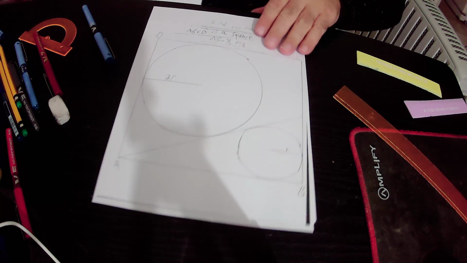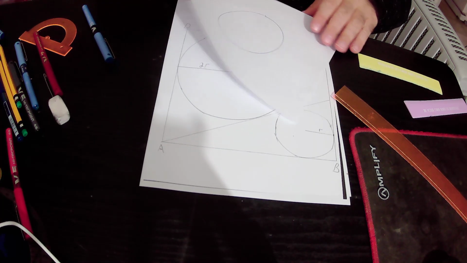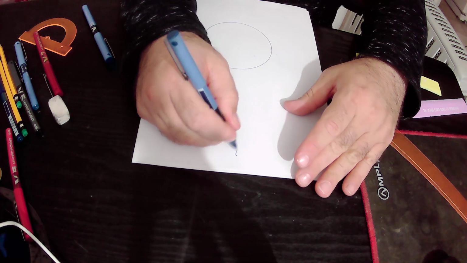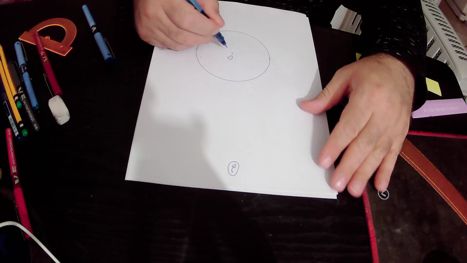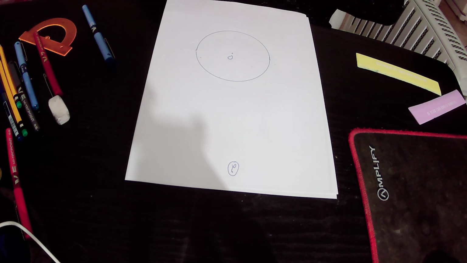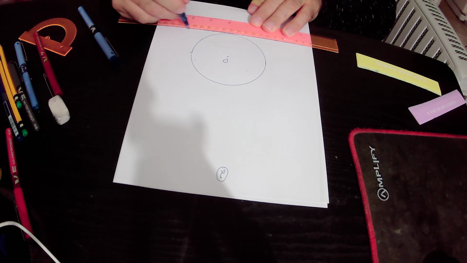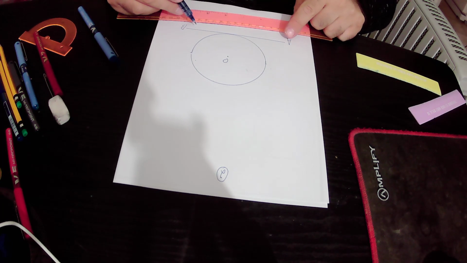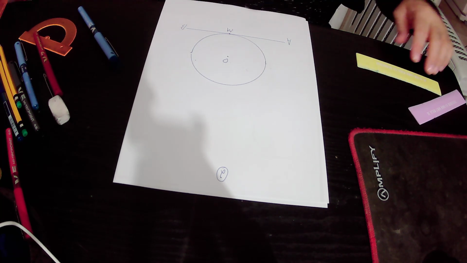Actually, if we have a circle and the center of this circle is at this point O, and we have a tangent to this circle, this tangent AB is tangent to the circle at this point M, and we have a radius.